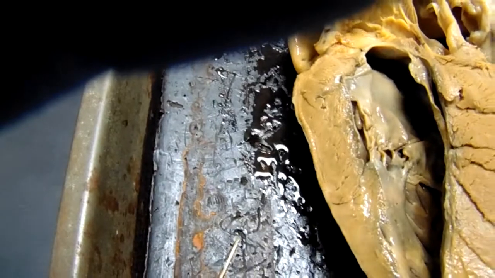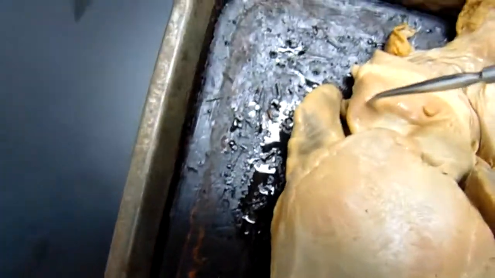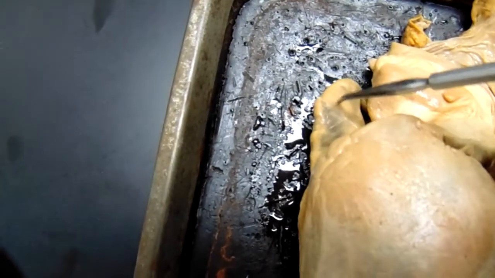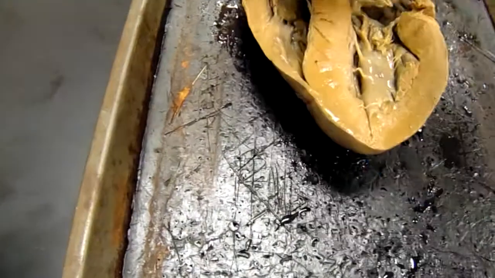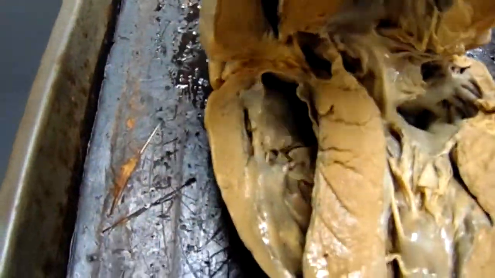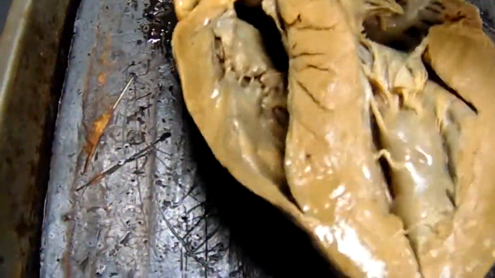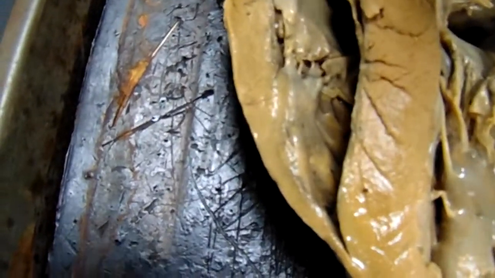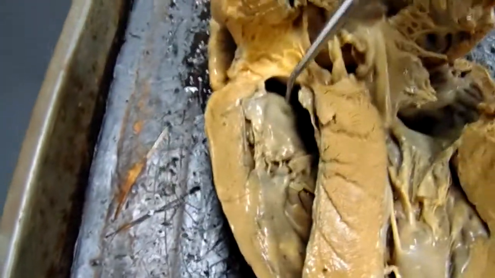Right ventricle. Remember, blood's coming from what looks like an ear, or an auricle. See that? Right atrium. And it dumps into, opening up the pig heart, the right ventricle here. Remember, it's the smallest one. Okay.